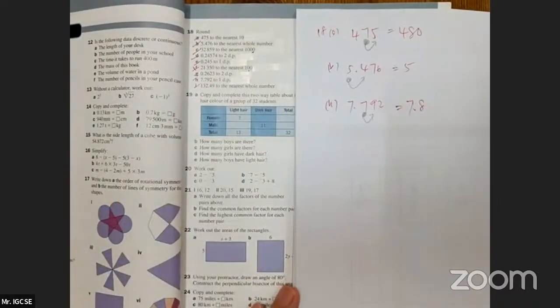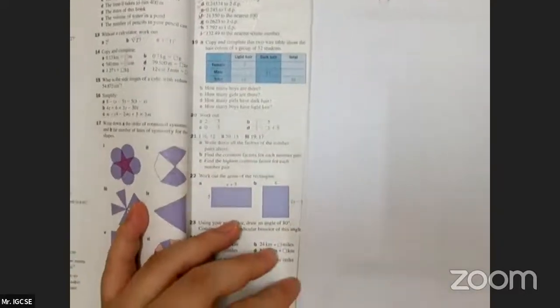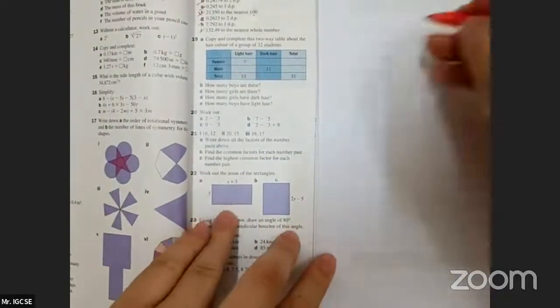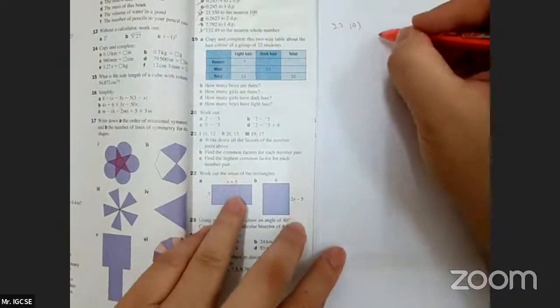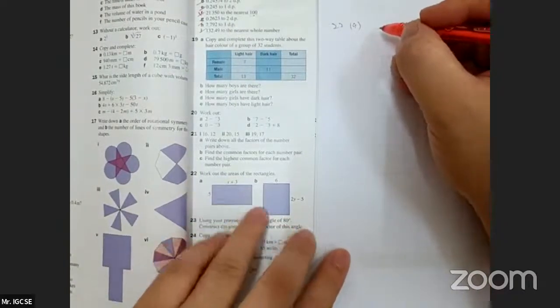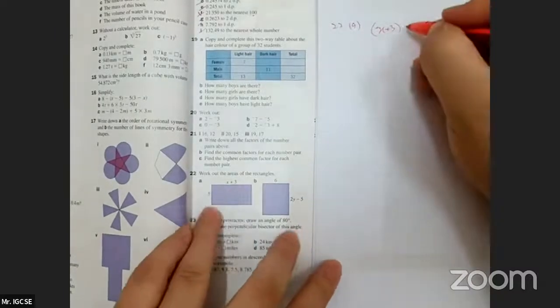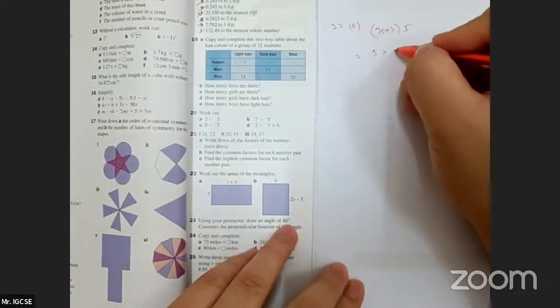Then we go to number 22, which is the expression. Work out the area. We do 22A. So the area is this one times this one. So it means x plus 3, the length, times the width, which is 5. So the answer is 5x plus 15.